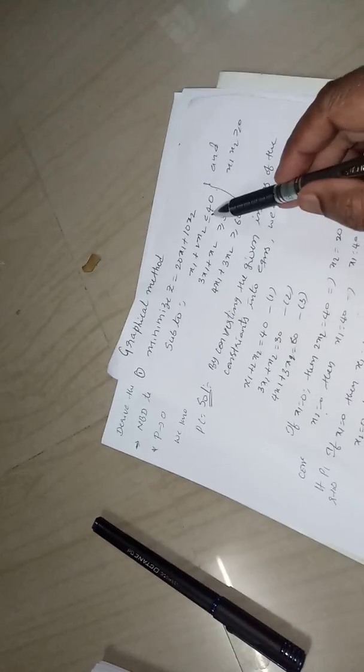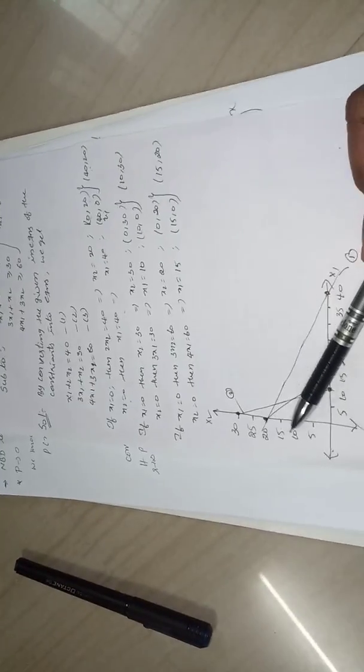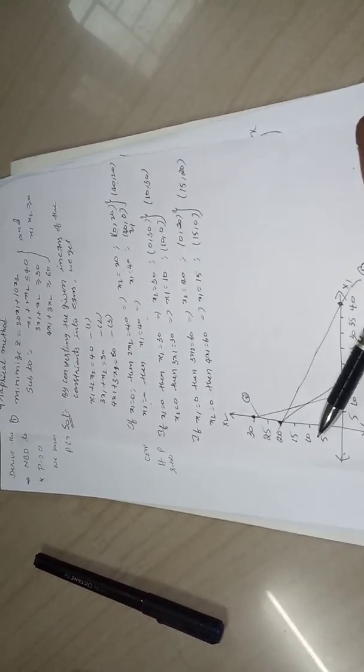Then how to get the feasible region? That is the question. How to get the feasible region based on our constraints? If you see, the first constraint is less than or equals to type. Less than means you have to shade below the region. This is the first equation, and this is the shaded part from the first equation.